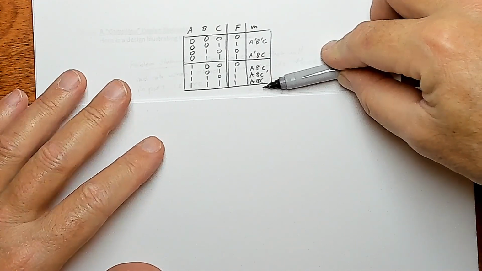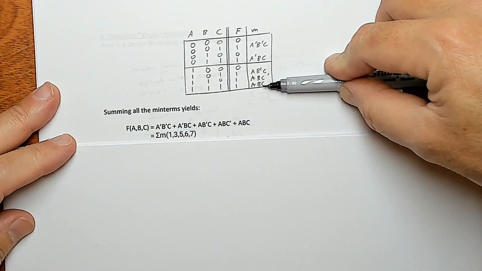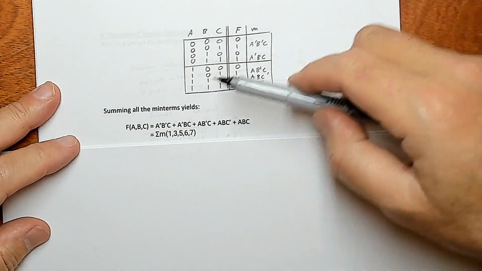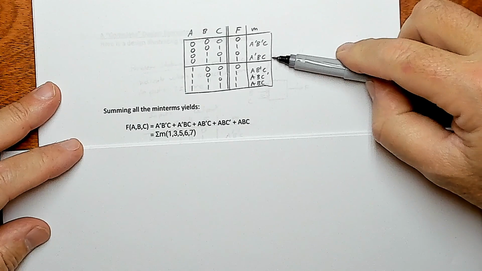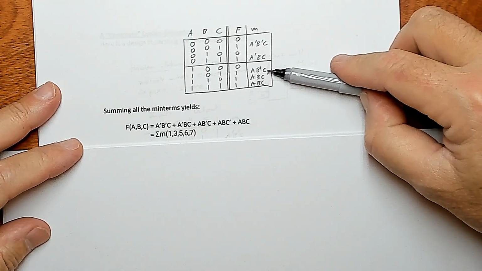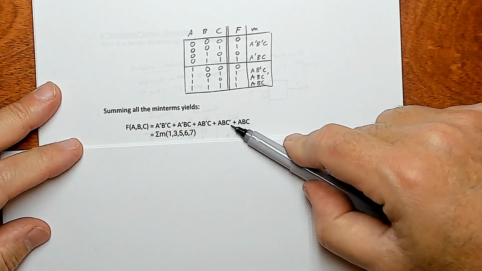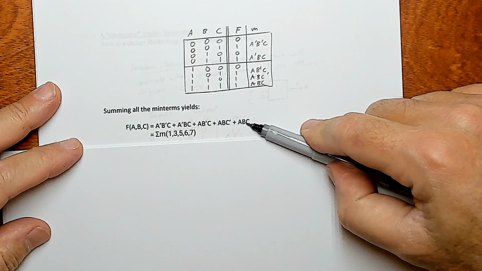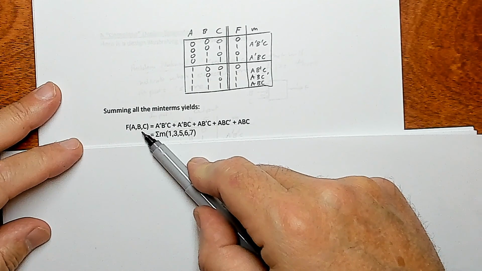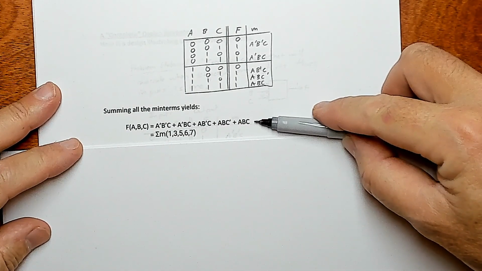Okay, so you get these minterms, and you could also call them products, and then you sum them all together. So A naught, B naught, C, that's this one. A naught, B, C, that's this one. A, B naught, C, that's this one. A, B, C naught, that one. A, B, C, that one. So this F, which is a function of A, B, C inputs, is given by this big equation.